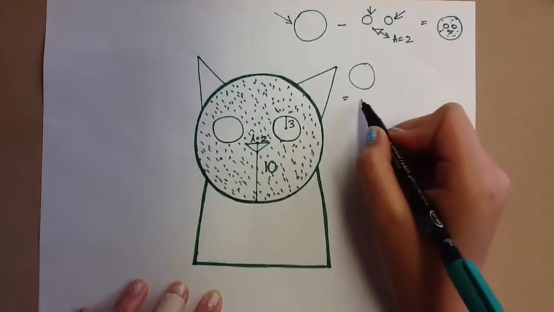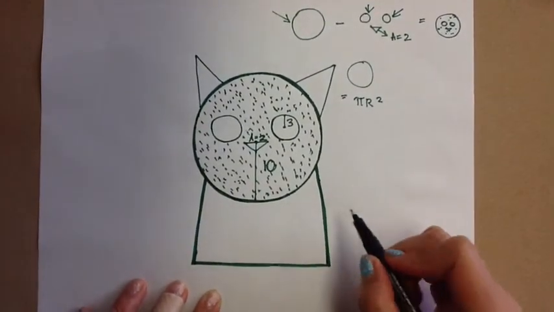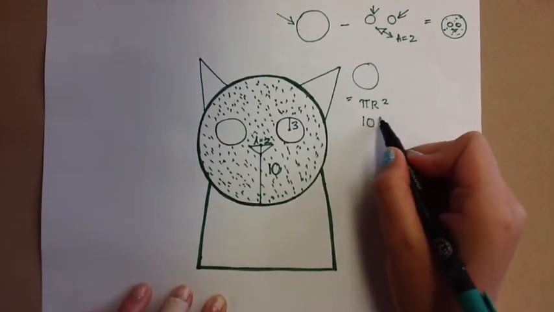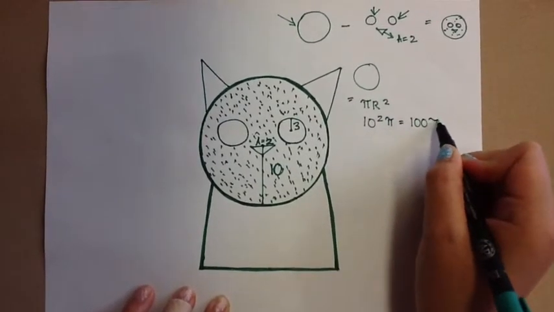The area of the bigger region is pi r squared. And since the given radius of the big circle is 10, we plug in 10 in pi r squared, which gives us 100 pi.